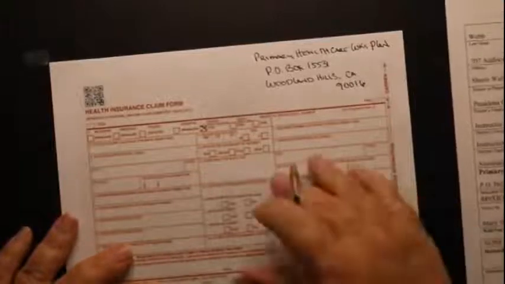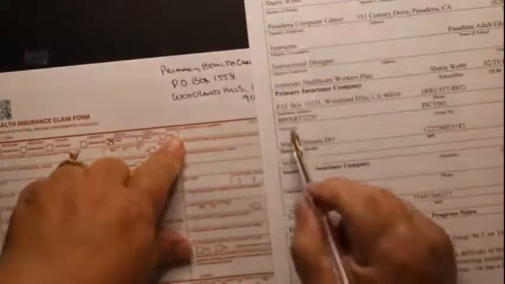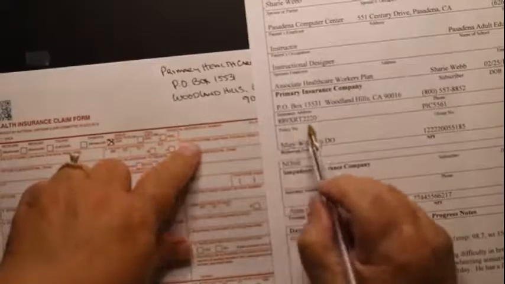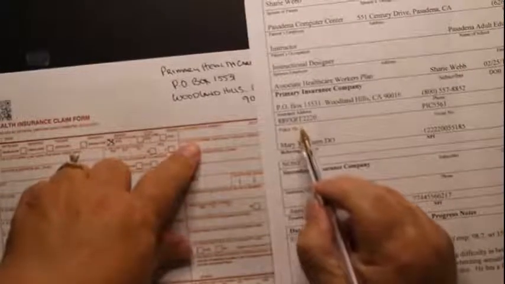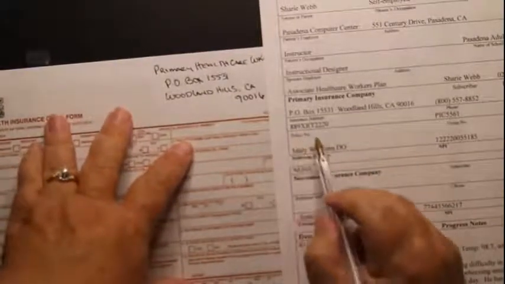All right. The next thing it wants to know is the insured's ID number. That's the insured's ID number that's on their insurance card. It's also known as the policy number. Could also be called the subscriber number or member number. This one, it's called the policy number.